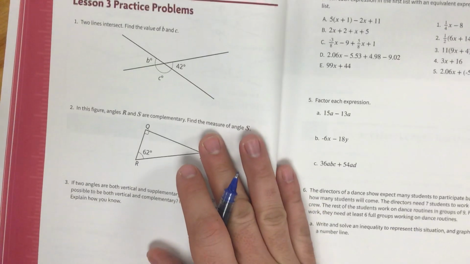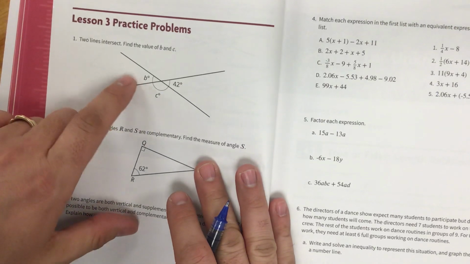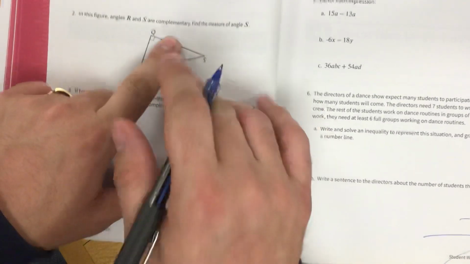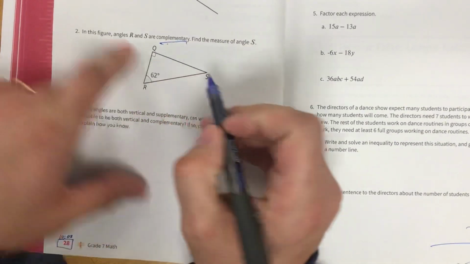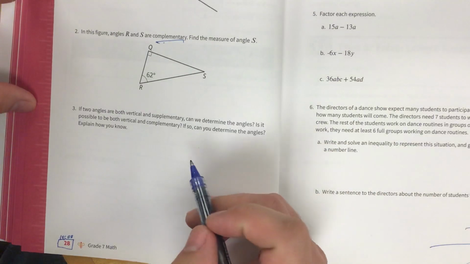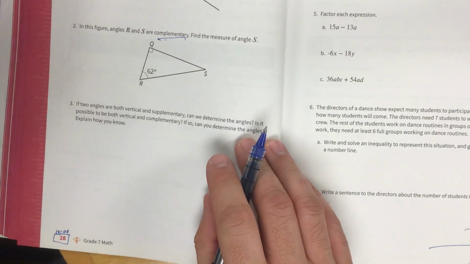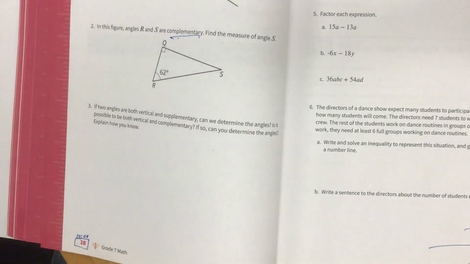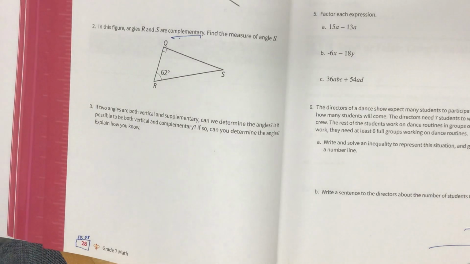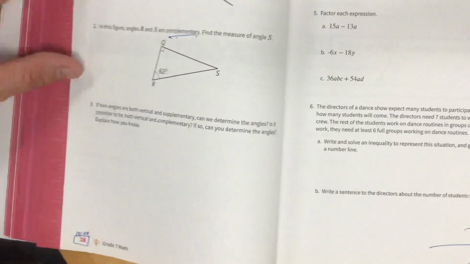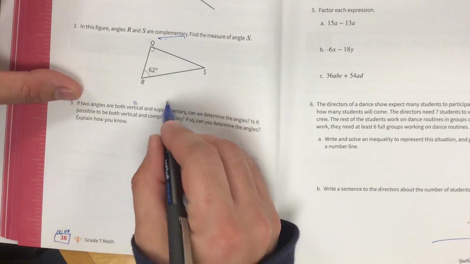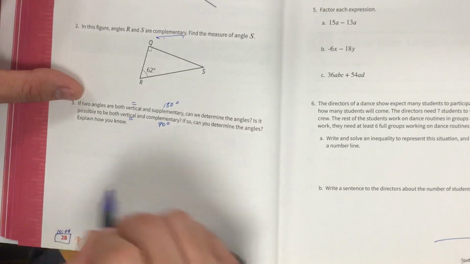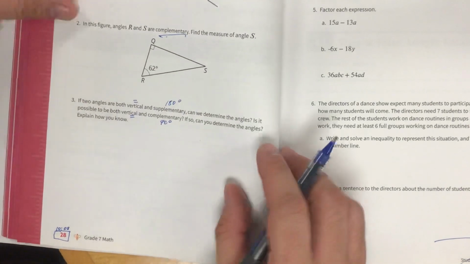So a couple questions here, again with angles. You're looking for B and C there, knowing what we just talked about. That one should be easy. Complementary, that'll help you find angle S, complementary. Question 3, if angles are both vertical and supplementary, can you determine the angles? So can they be vertical and supplementary? Can you come up with angles that are equal, that are the same, and they equal 180? Can you come up with angles that are equal and they equal 90? I think you should be able to handle that.